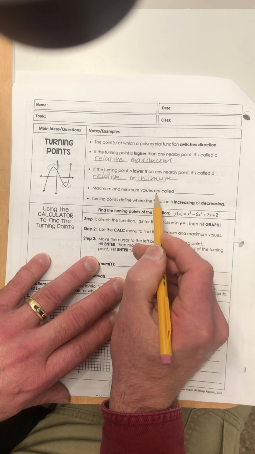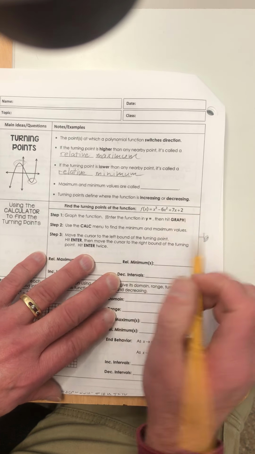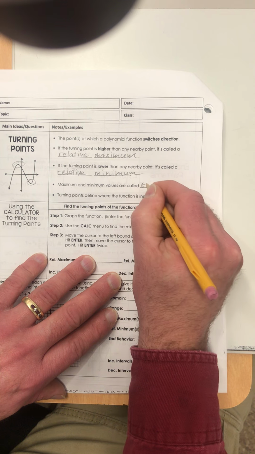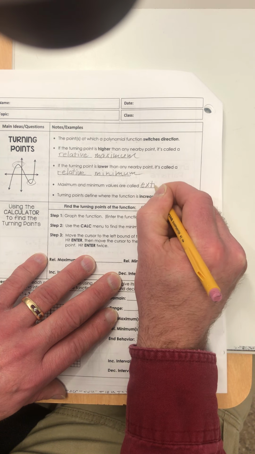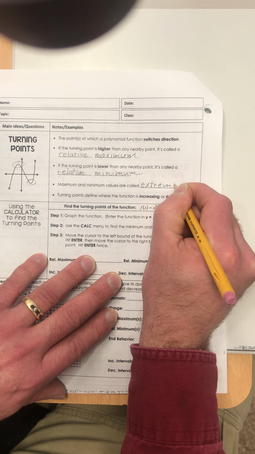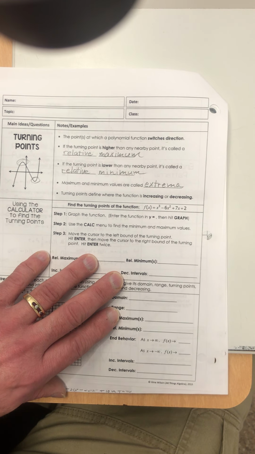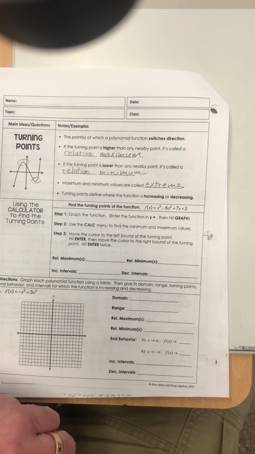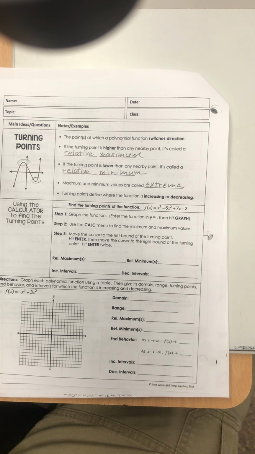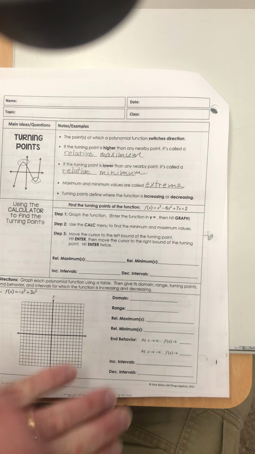If we talk about maximum and minimum values, they are actually called extrema. But we don't really use that term very often. If I asked you to state the extrema, then I'm asking for the relative max and the relative min.